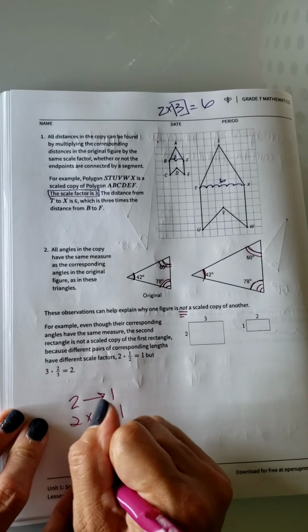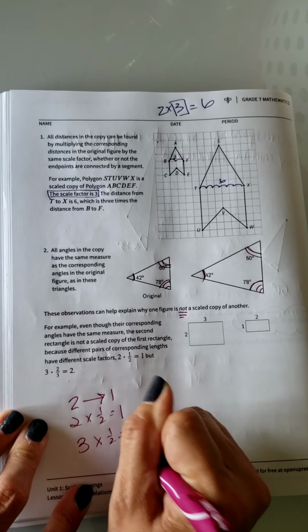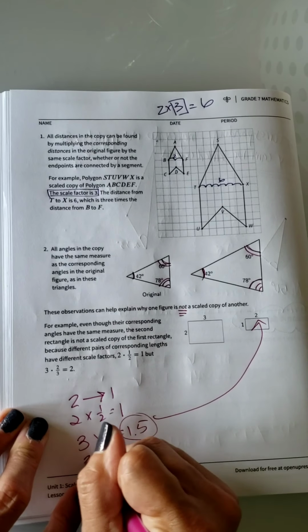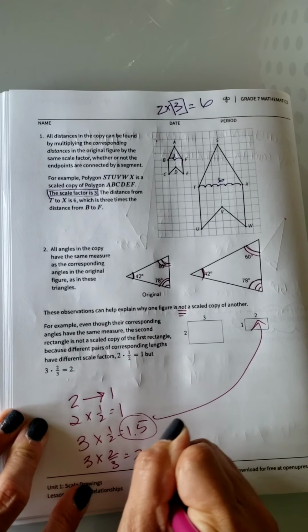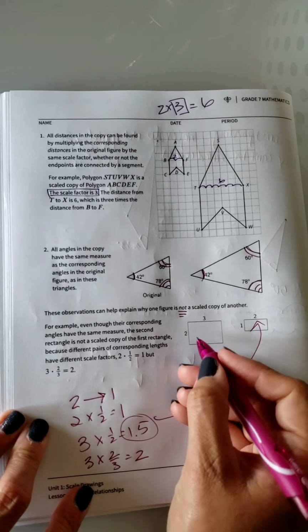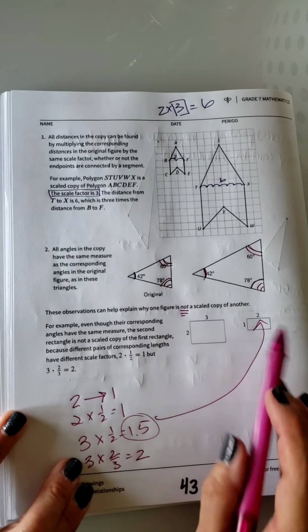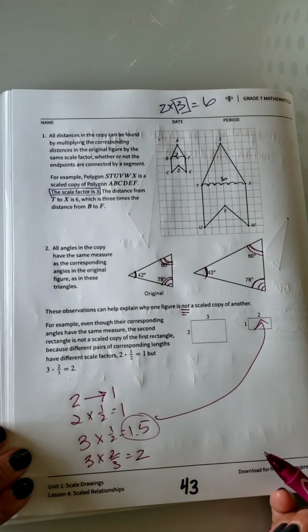But 3 times a half is 1.5, right? And in this picture, it's a 2. So it would have to be 3 times 2/3 to get 2. So because the first one we're multiplying by 1/2 and the second we're multiplying by 2/3, it's not a scale factor.